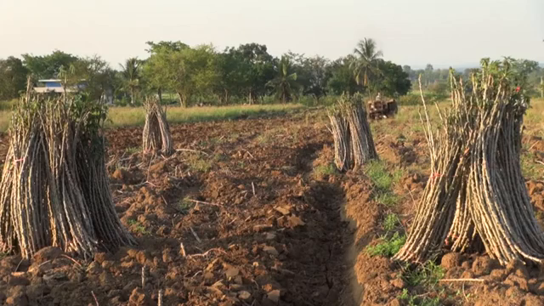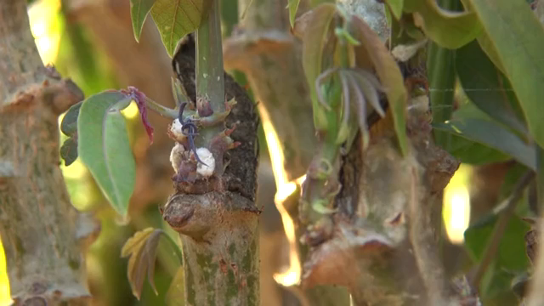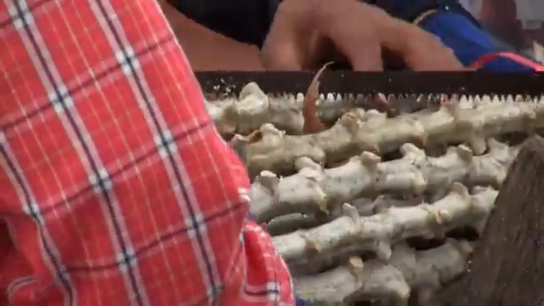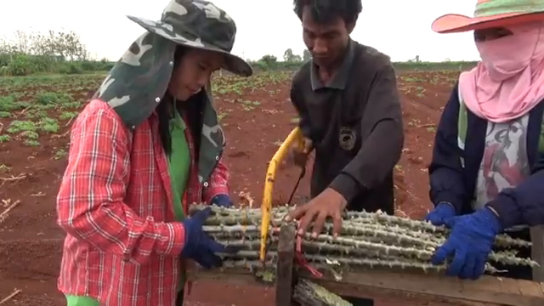When you buy stakes and are not sure they are free from mealybugs, be careful. As young mealybugs are very small and may hide in the buds of cassava stems, it is wise to disinfect all planting material.